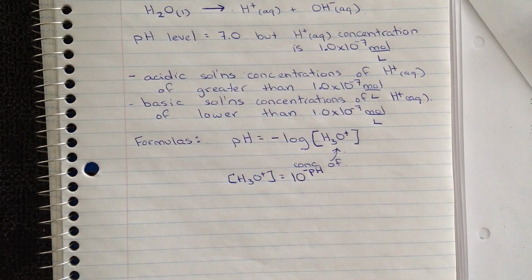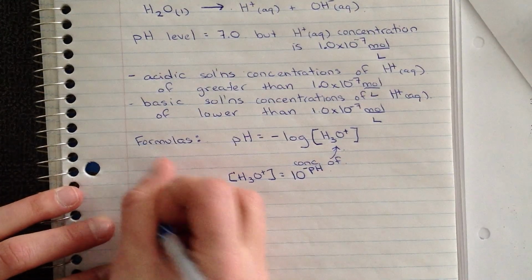So these are your first formulas for calculating pH level. In one direction, if I ask for pH and I give you the hydronium ion concentration, you should be able to just plug it into the formula and you'll get your pH. If I give you pH and I want you to recalculate back to hydronium concentration, then you can put that into the other formula. These are the two formulas you are memorizing for sure. Alright, so let's do an example.